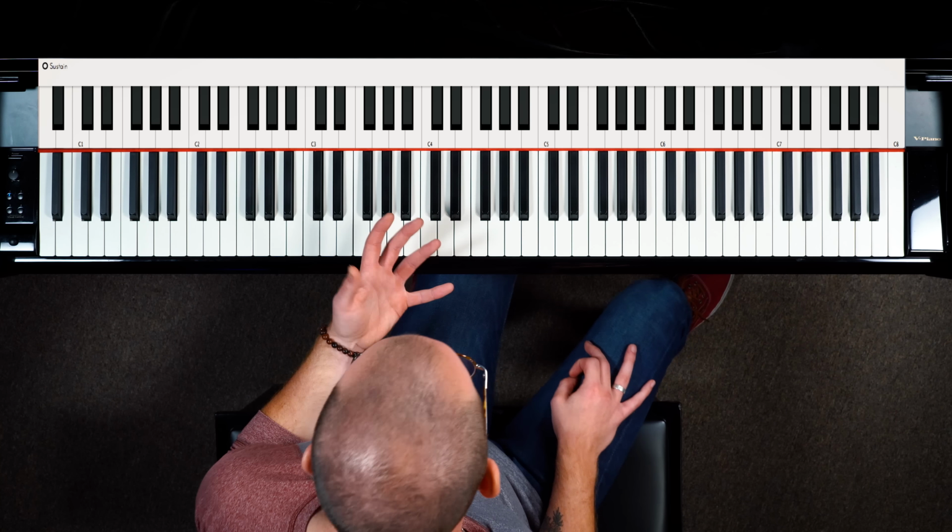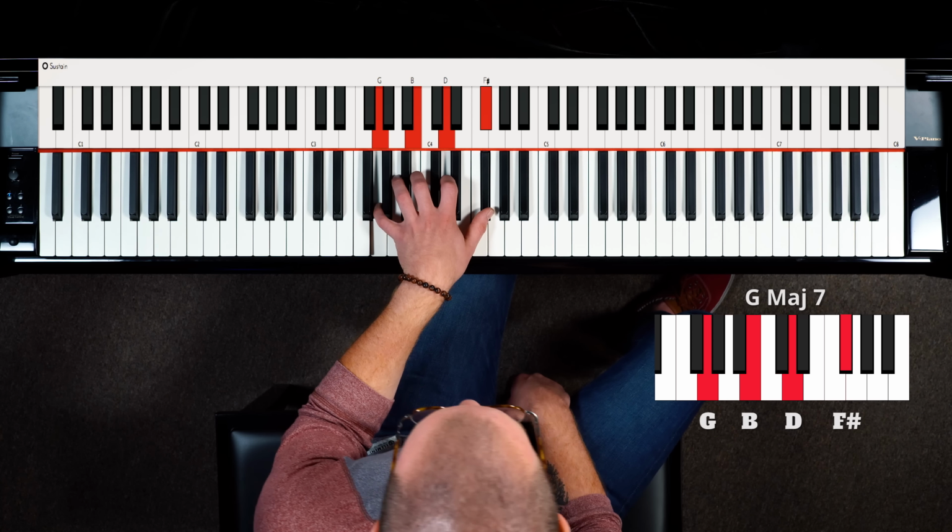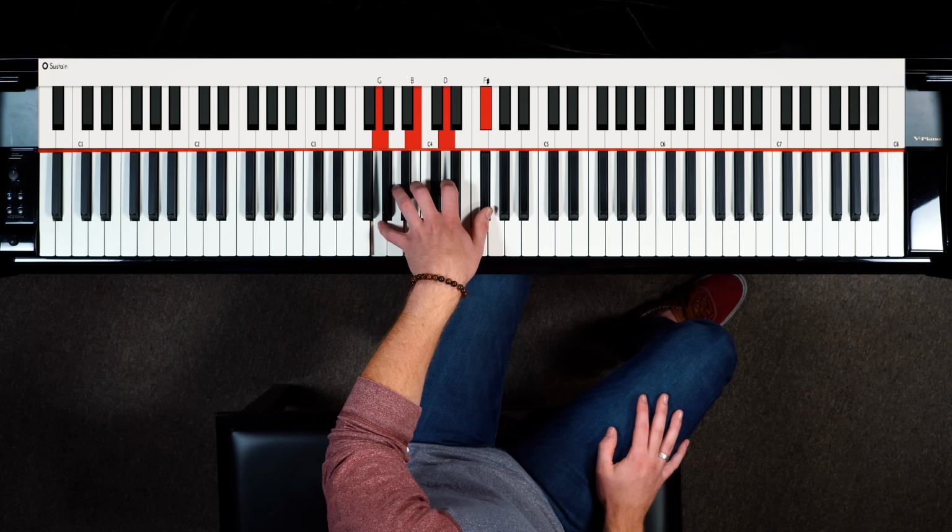So the first one that we're going to look at is the major 7. So here's our major 7 chord. I'm just playing this in the key of G, G major 7. And if you were to see that on a chord chart, it would say G with a capital M-A-J 7. So that means G major 7. So you've got your G triad with your major 7 on top.